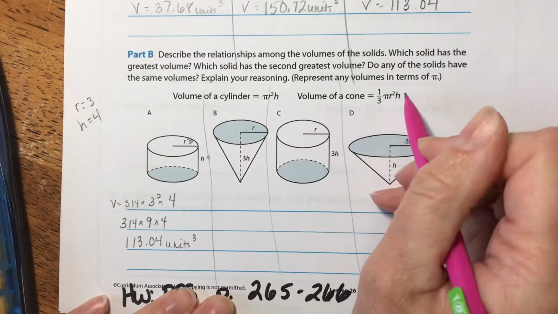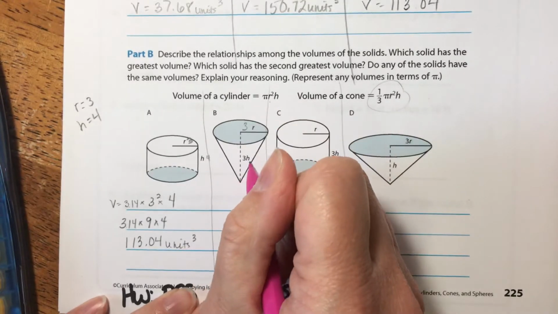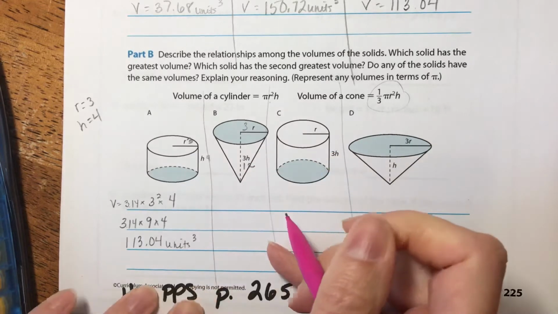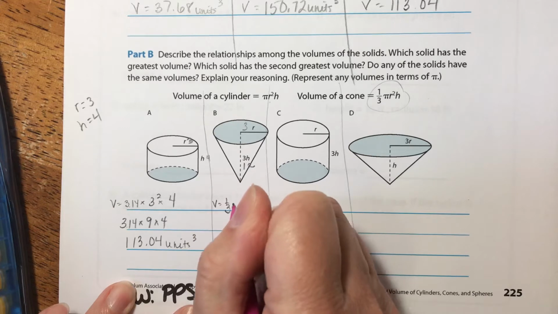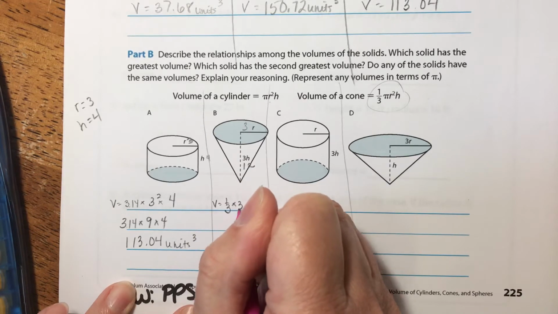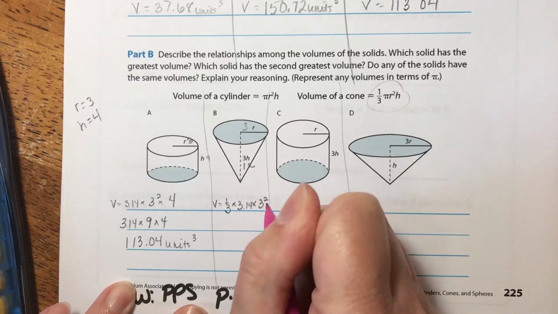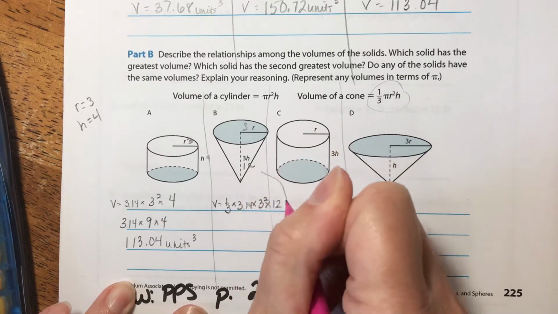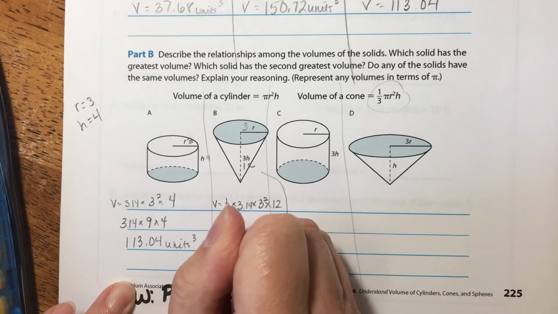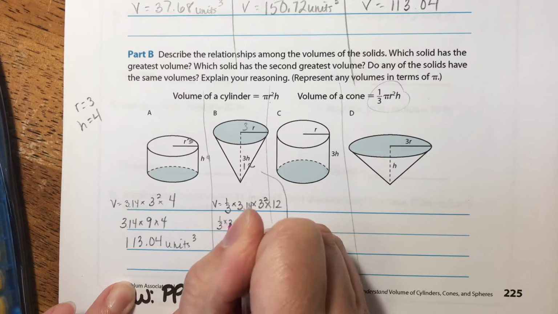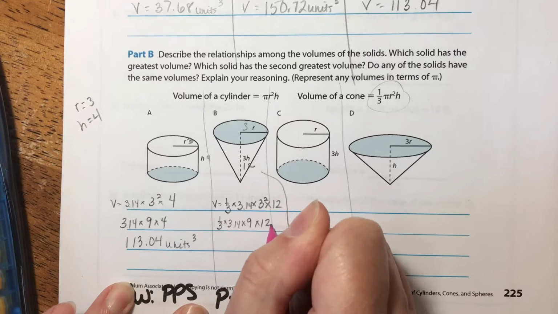Okay, let's do the cone. New formula. So we said R's are 3 and H's are 4. So what's 3 times 4? This is going to be 12. That one's tall. So my volume for this is 1/3 times 3.14, I don't have a lot of space, times 3 squared times 12. I have to draw my line that way. Okay, so this is going to be 1/3 times 3.14 times what's 3 squared? 3 times 3 is 9 times 12.